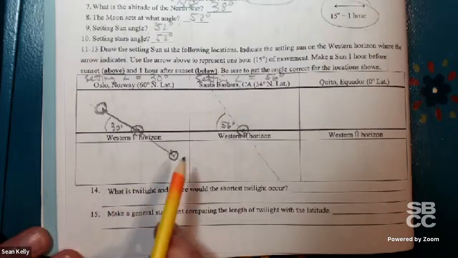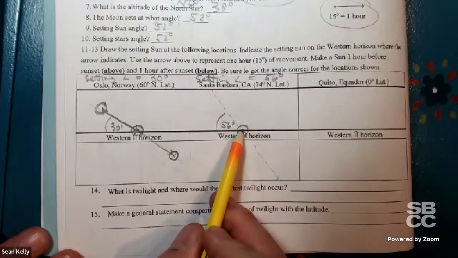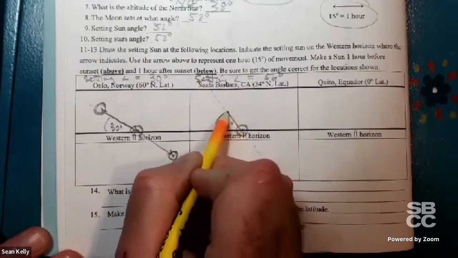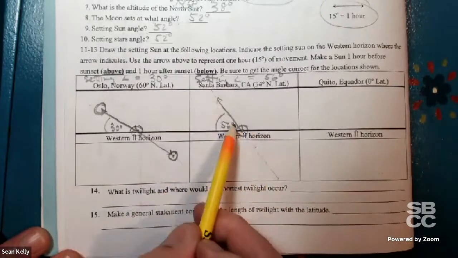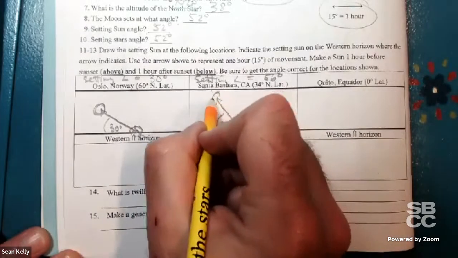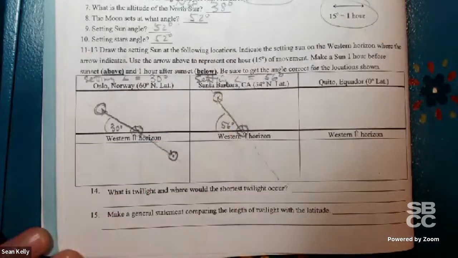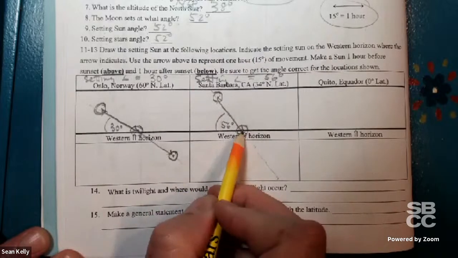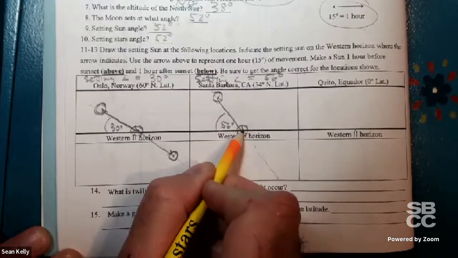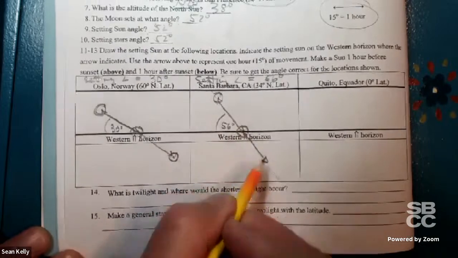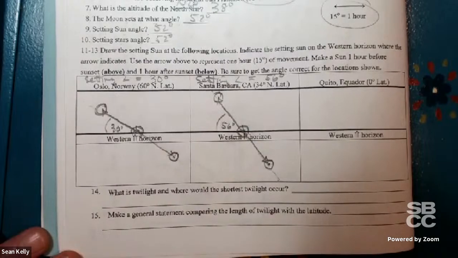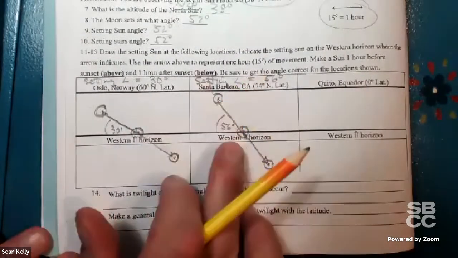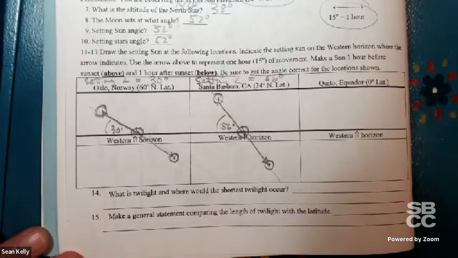So where was the sun 1 hour before sunset? Well, it was above the horizon, 15 degrees along this line, right? And where will it be 1 hour after sunset? It will be 15 degrees below the setting sun. It'll be below the setting sun, but it's following that path, right? That setting angle path is unique for the latitude. It's actually what it is for that latitude.